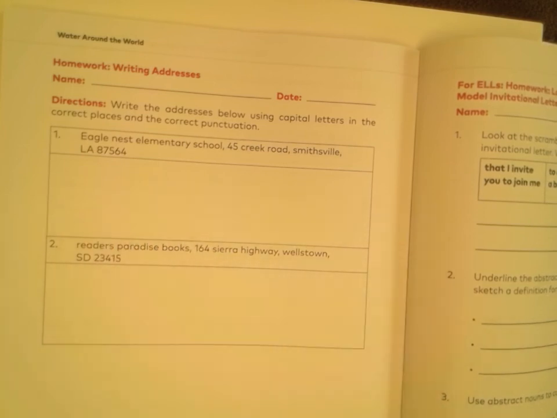And then you're going to go ahead and take a picture of that, upload it, attach it to this assignment, send it to me and turn it in.